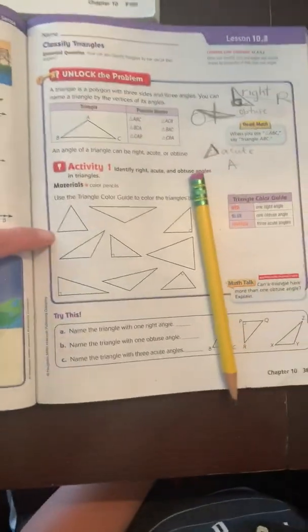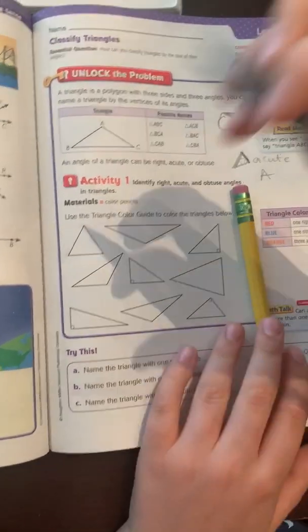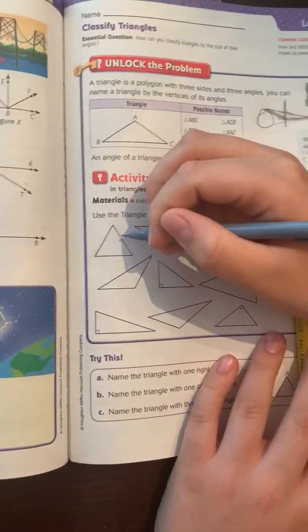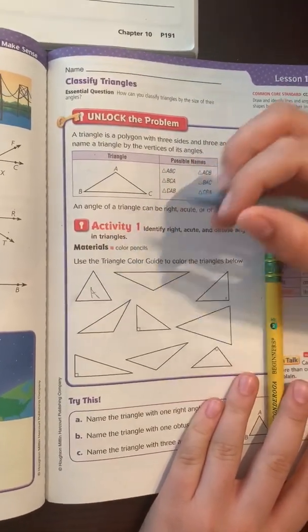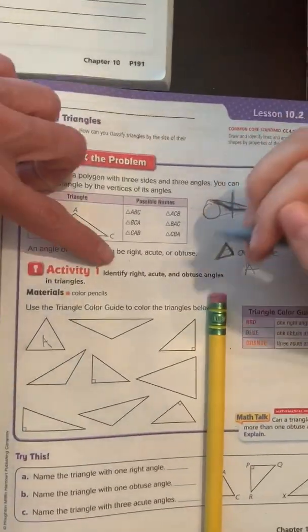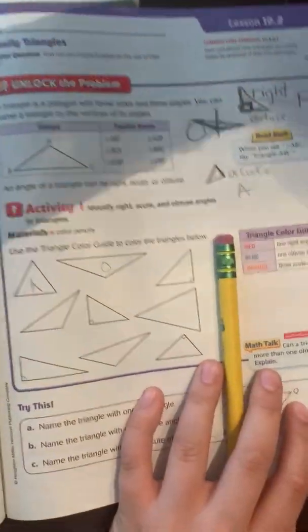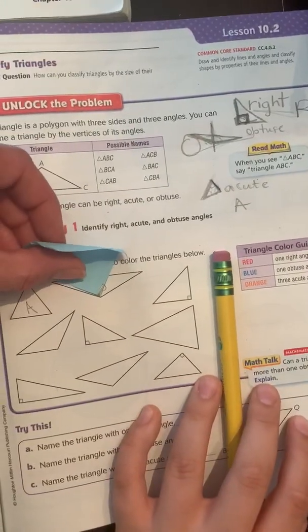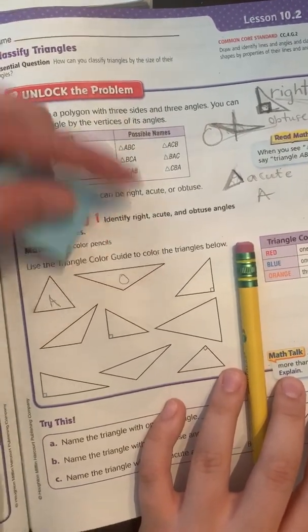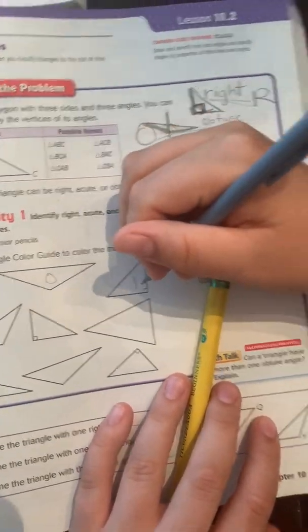Craig, what do you think this one is? Acute. Why? Because it's less than 90 degrees. Okay, so write an A in the middle there. Okay, what about the next one to the left here? Obtuse, because this is greater than, I can't slip this piece of paper in there perfectly. That angle is wider. There are two acute ones, but if it's got one obtuse, it's obtuse.